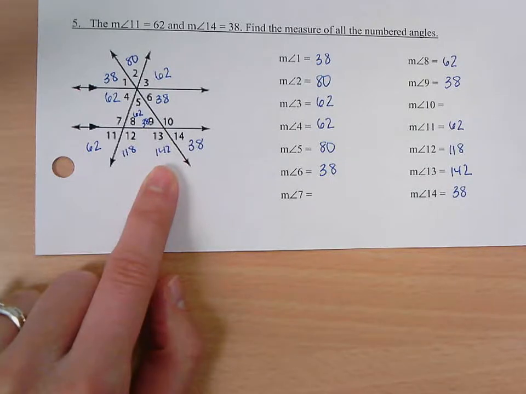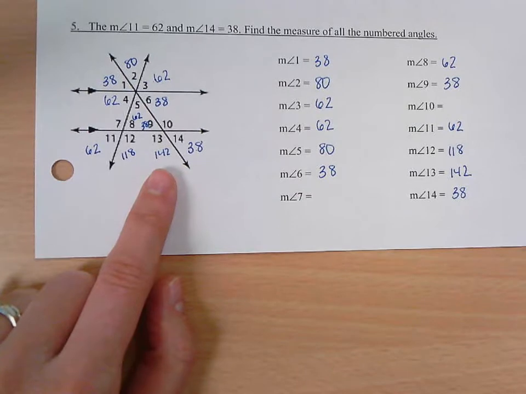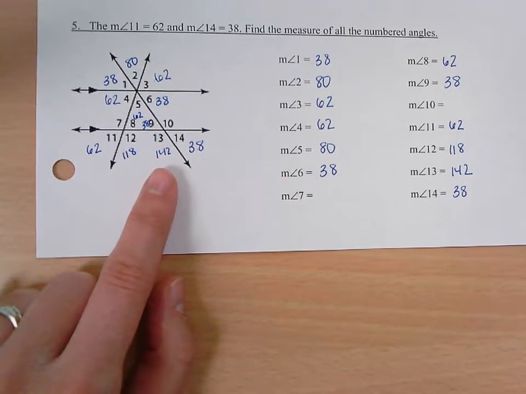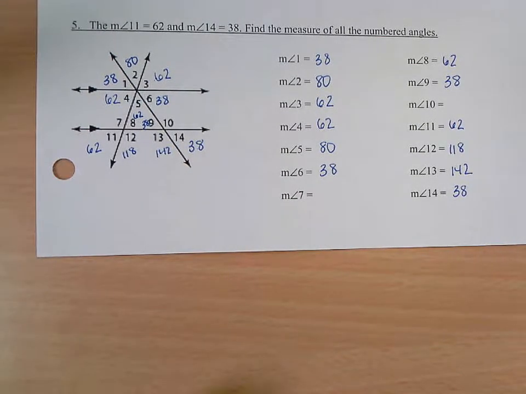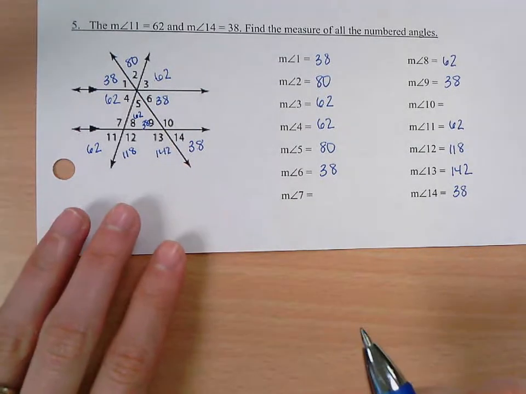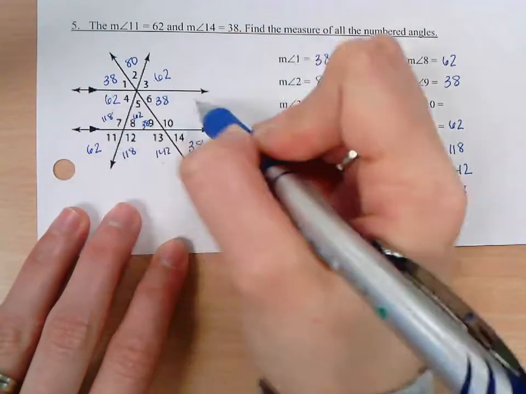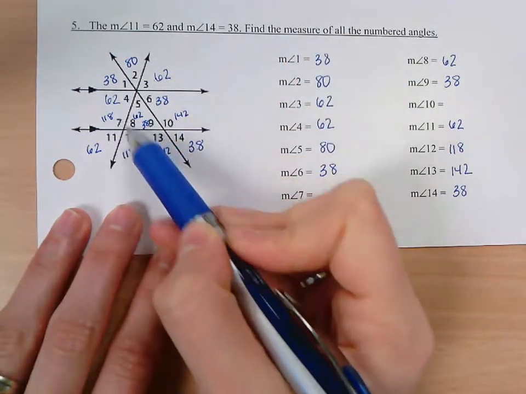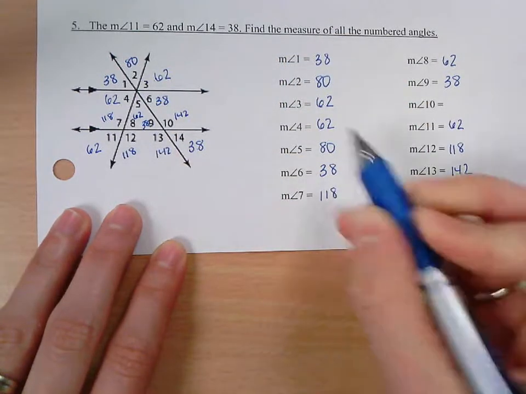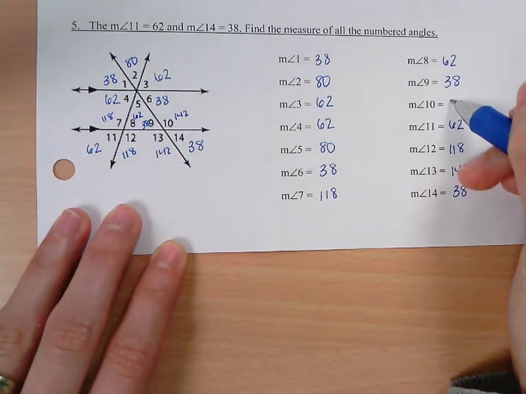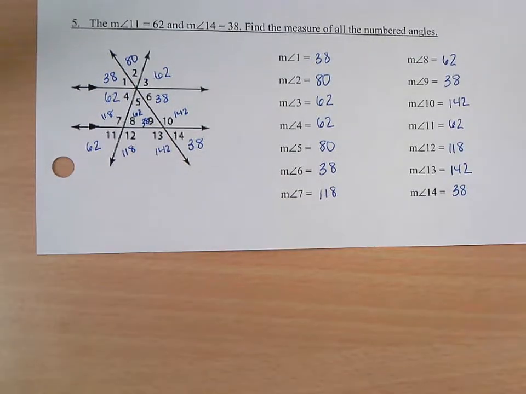Did I not see a hand in the back? We have 10 and 7 left. Why? Yes. 7 and 12 are vertical angles, so they're the same. 13 and 10 are vertical angles, they're the same. All right, we found them all. Any questions on that one? Okay.